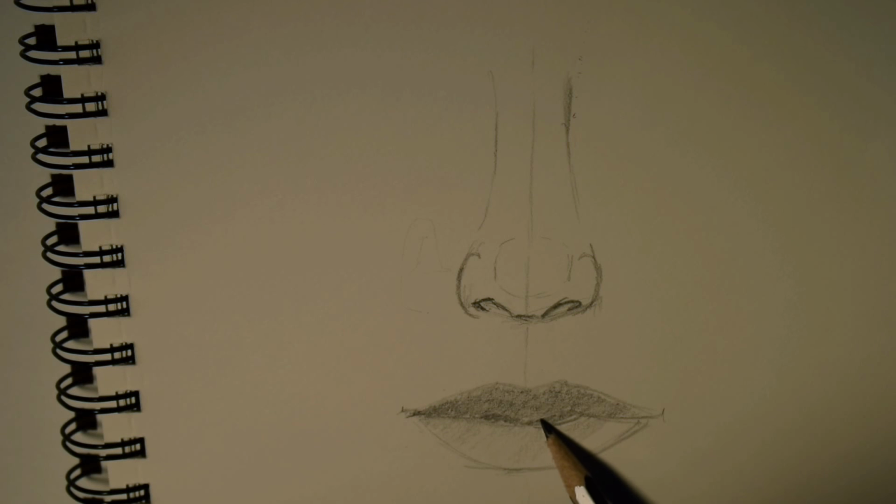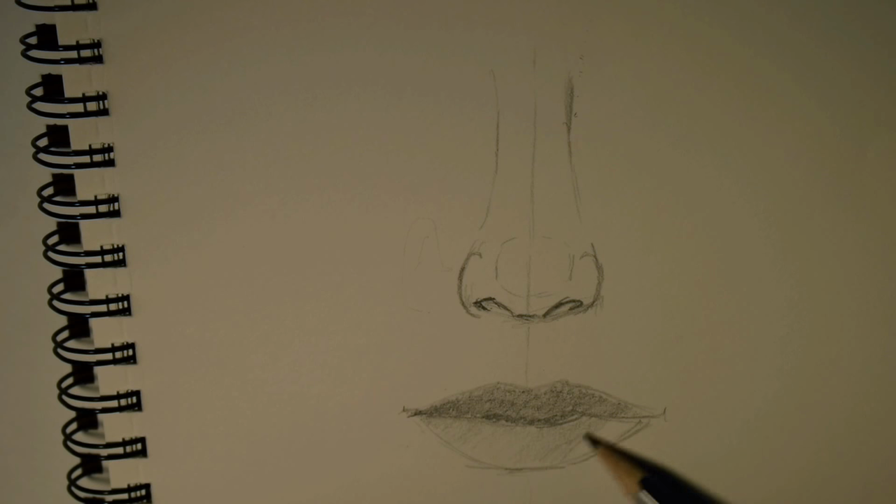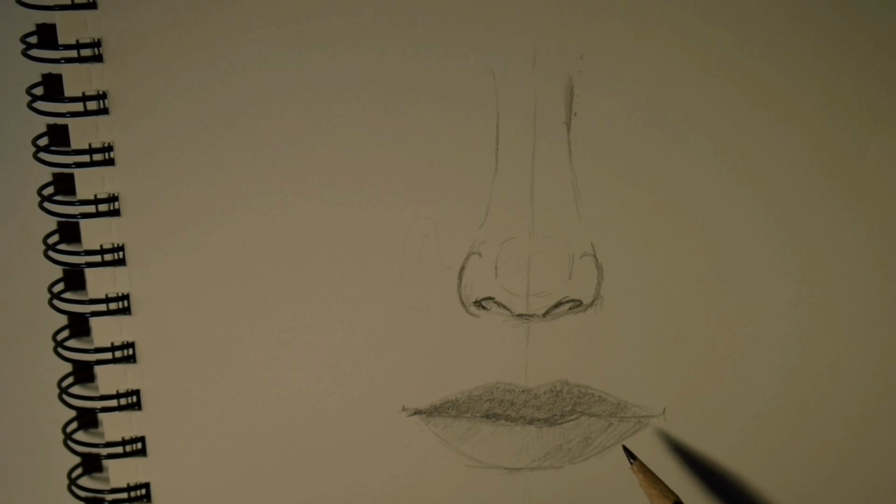In between the lips, I'm putting a little bit of a shadow there. There's going to be a shadow where the two lips meet because they're touching and they're casting a shadow on each other.